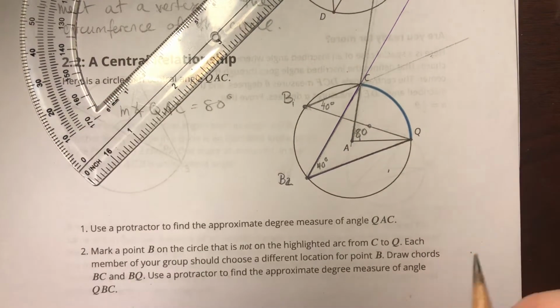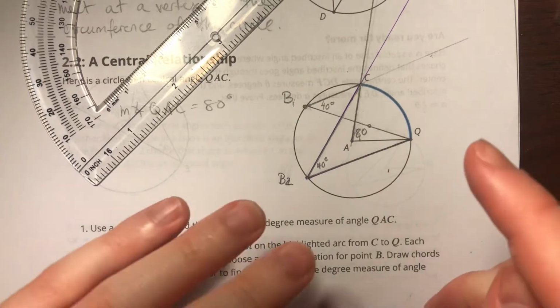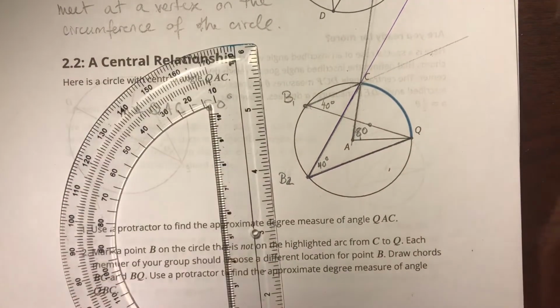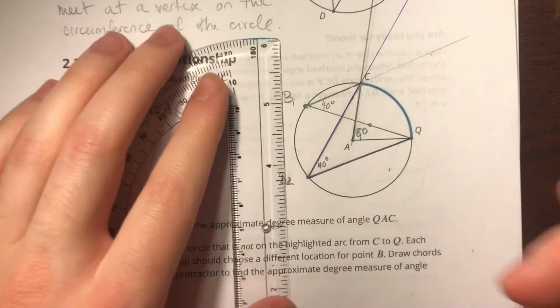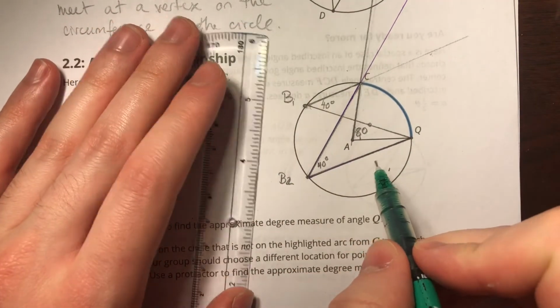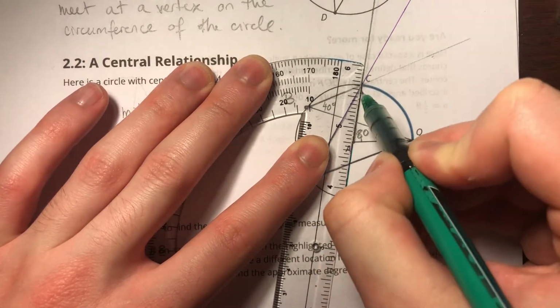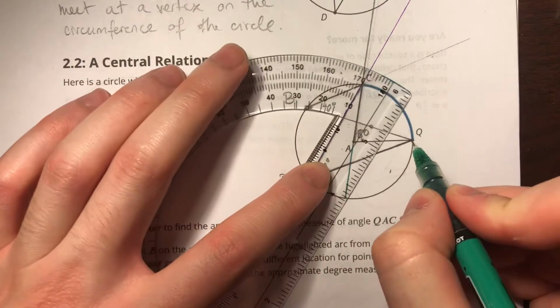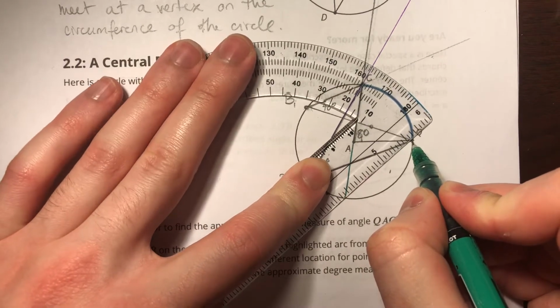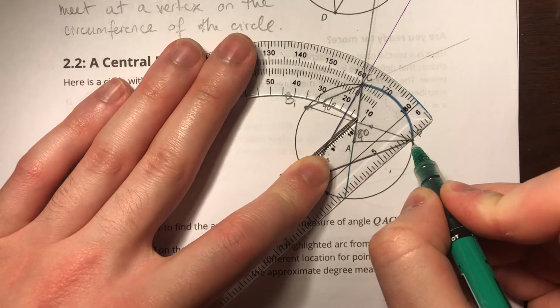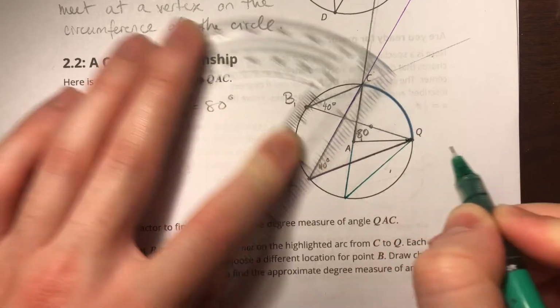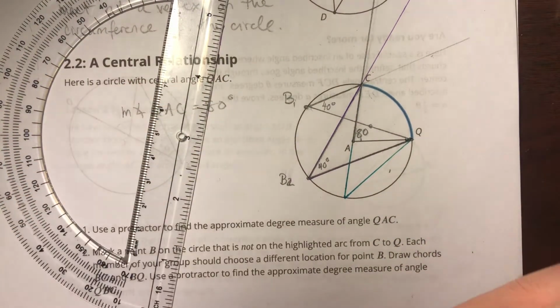Not always, you like to prove that it works all the time, but with 3 examples you can be pretty confident. Let's use another color, let's use green. And this time I'm going to draw an inscribed angle where one of the chords goes through the center, exactly. So I've drawn an inscribed angle that doesn't include the center, one that surrounds the center, and one that goes through the center.